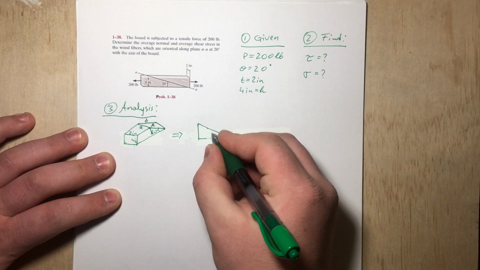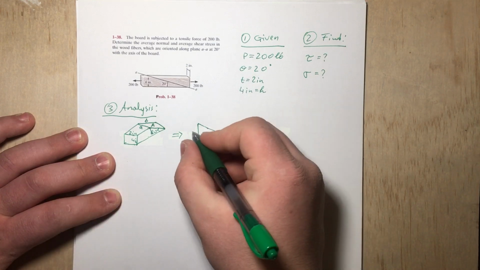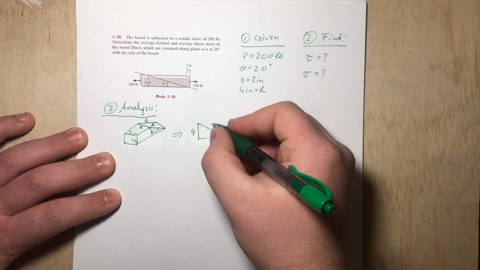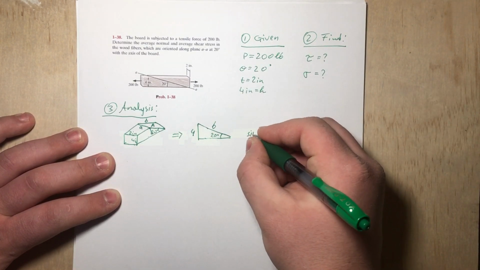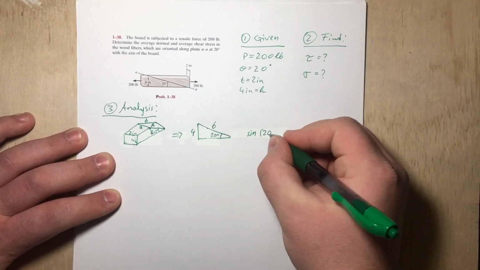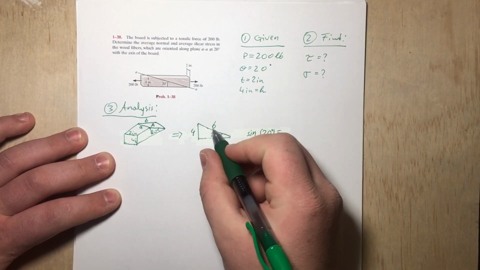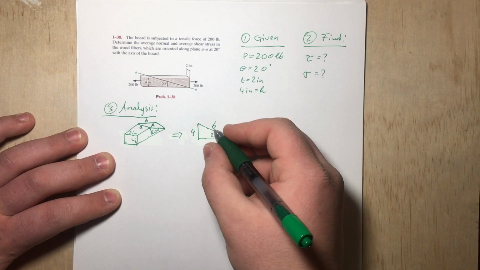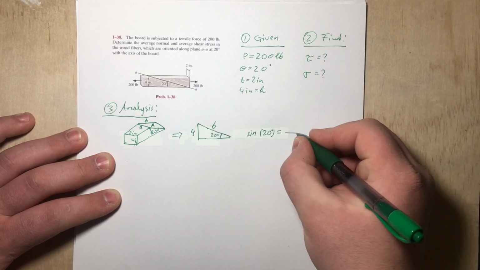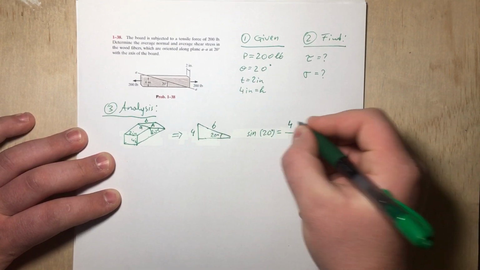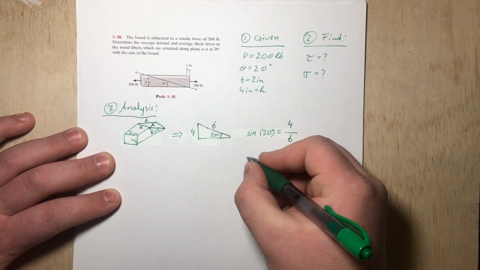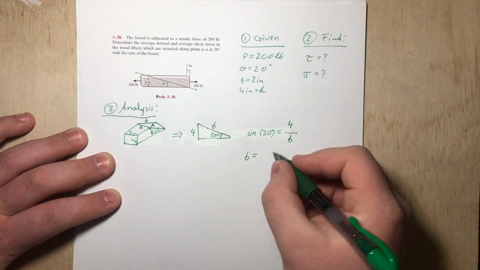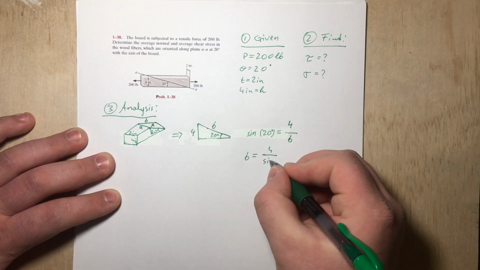We have 20 degrees, we have our height of 4, and then we have our side B. So sine of 20 degrees is equal to opposite over hypotenuse. We have opposite, which is 4, over our hypotenuse, which is B. Therefore, B is nothing but 4 over sine of 20.